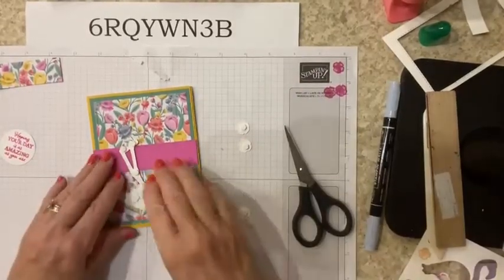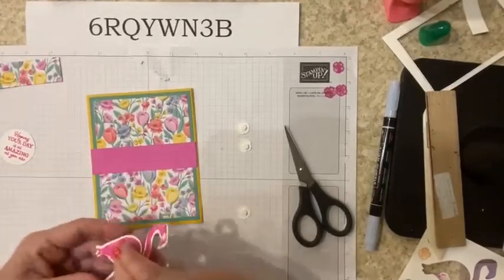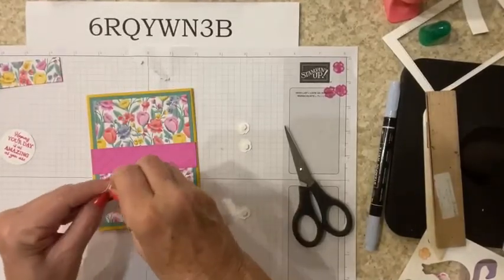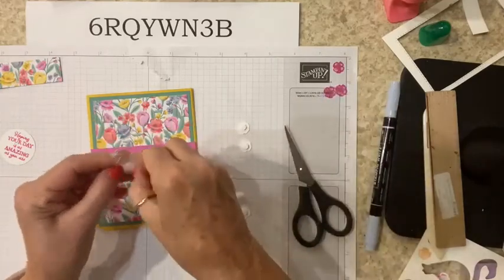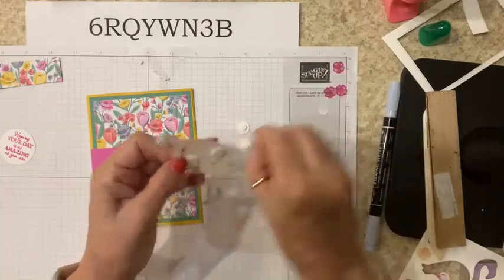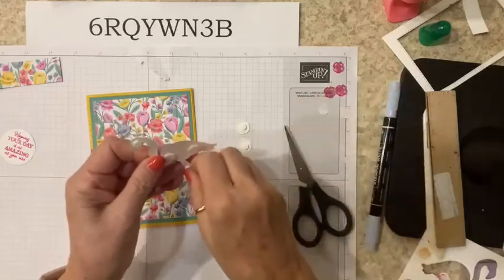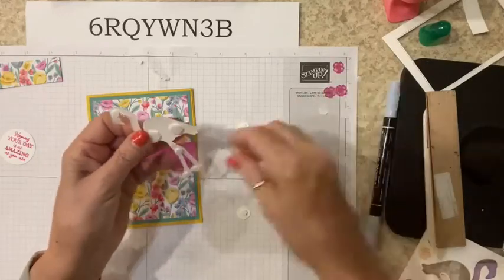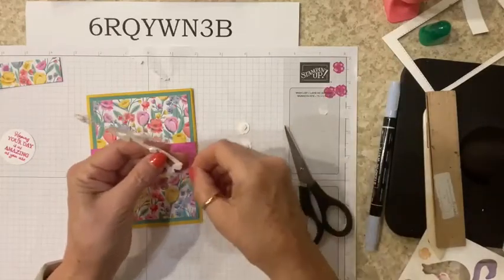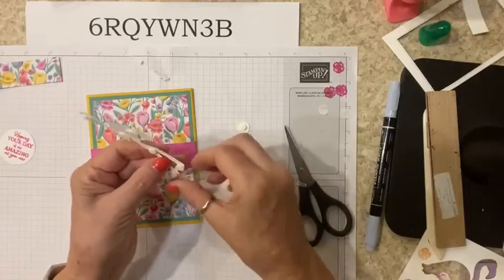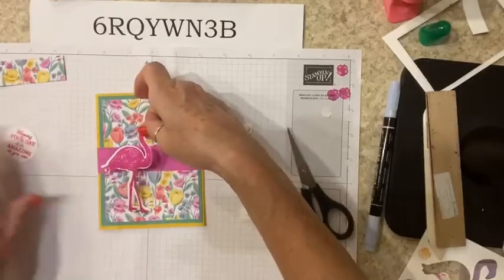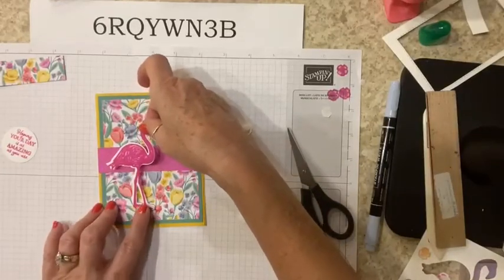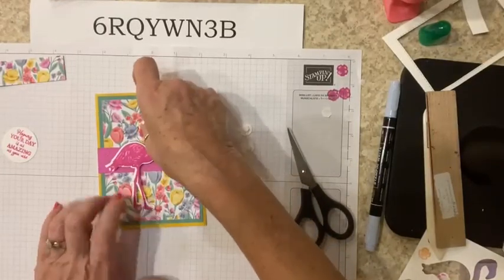All right, so let's go ahead and attach our flamingo and pull off these little backings to the dimensionals. Hope y'all are still with me. It's 8:02, so I think we're doing good. I'm almost done. Probably a good couple more minutes. So I hope y'all are enjoying these cards, and I'm really sorry that I can't see your comments. That's very depressing. All right, so I'm going to lay him right about there.